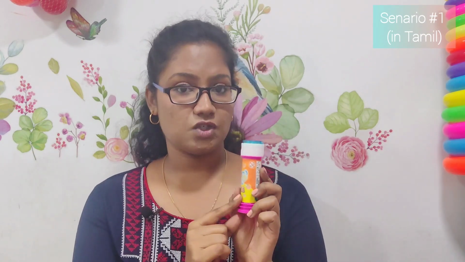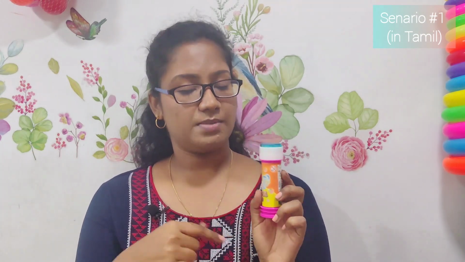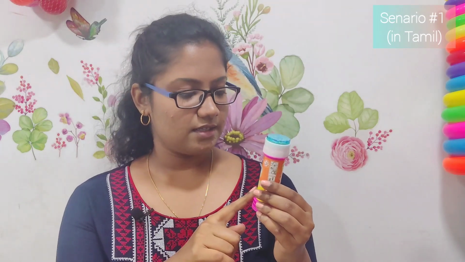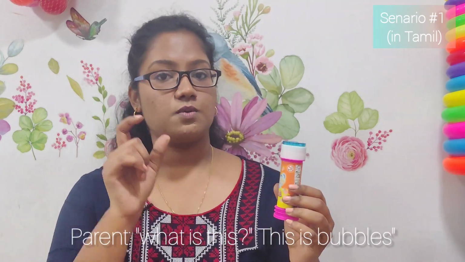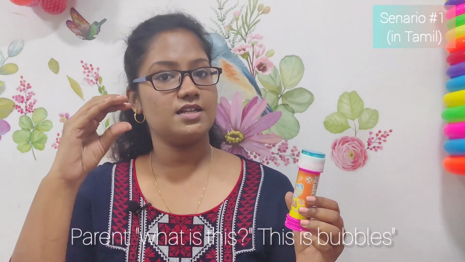Now think back. For the first possibility, if your child doesn't know what this is, and he's repeating "Idu enna," then when you are asking the question, you will reduce the intensity, reduce the volume of "Idu enna," and then you will say "Idu bubbles." How you would do this is, "Idu enna, idu bubbles." If you notice, I said "Idu enna" softly, and I said "Idu bubbles" loudly. So that is the first way you can teach your child if he doesn't know what this is called.